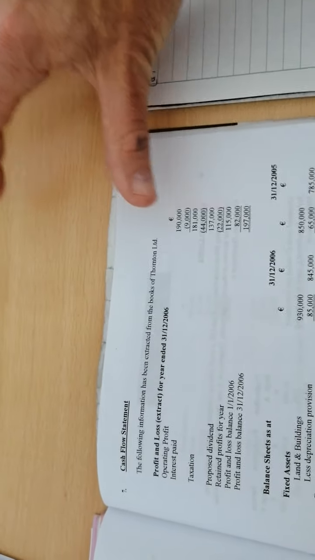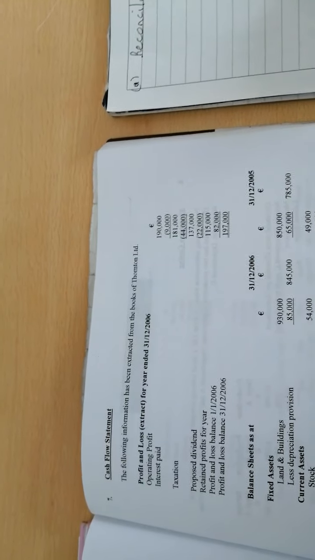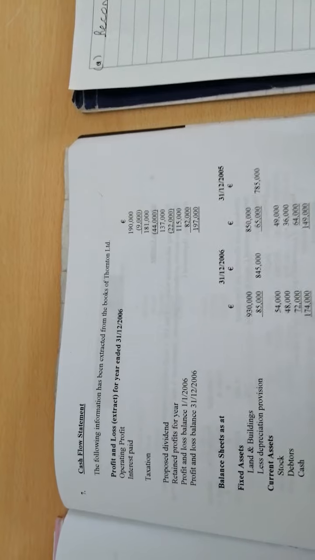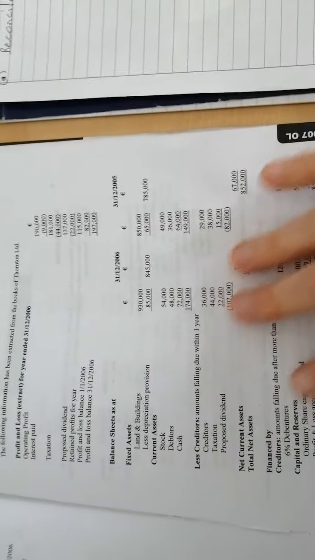In fact, the operating profit here that they calculated of 190,000, they don't show any of the figures up above that we used to calculate that 190,000. We can have clues to some of the figures they used to calculate that 190,000 from the other information that they give us down here.